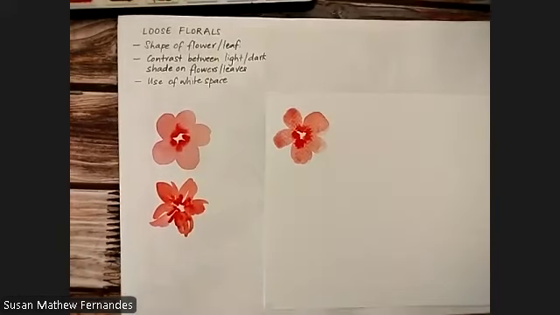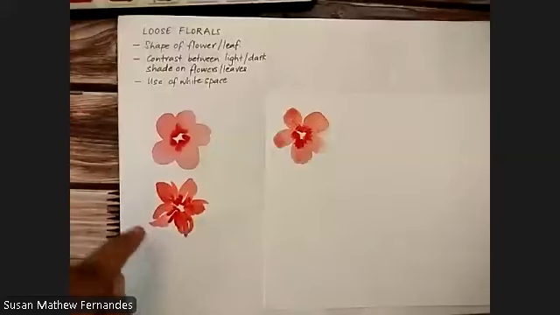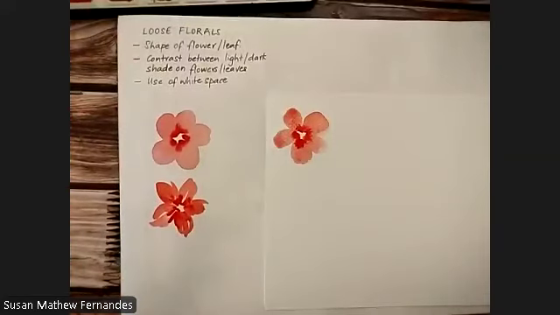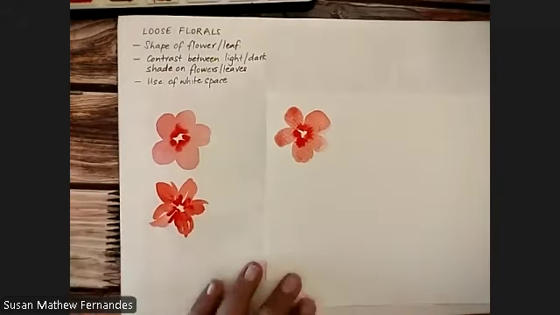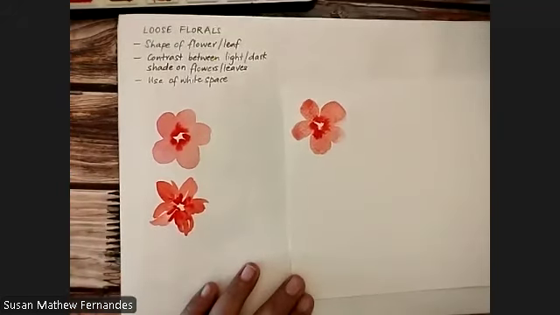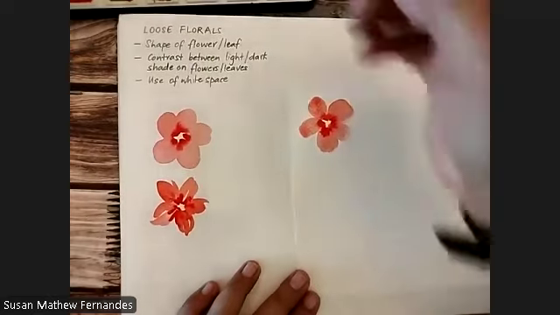Okay. So in this flower, the reference photo will definitely not have white patches in it, white lines in it. It will not have. But you are painting it in with some white space in between. Okay. The best example to show you white space would be drawing a rose.